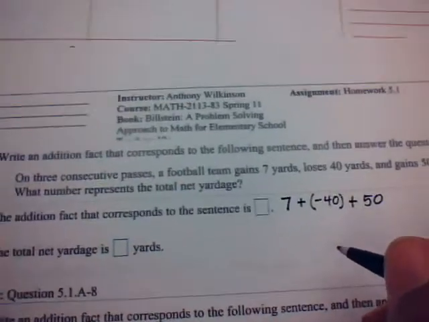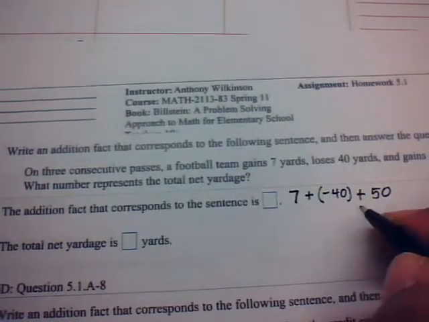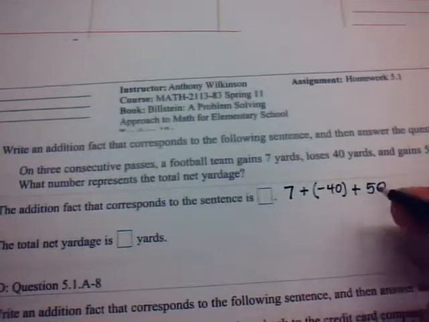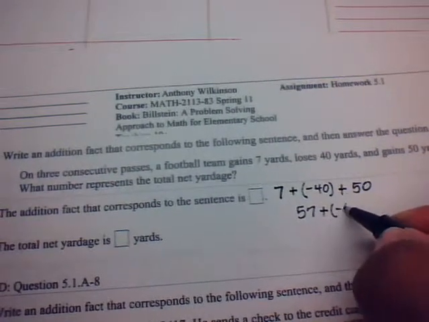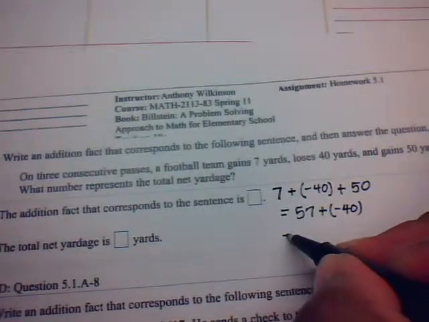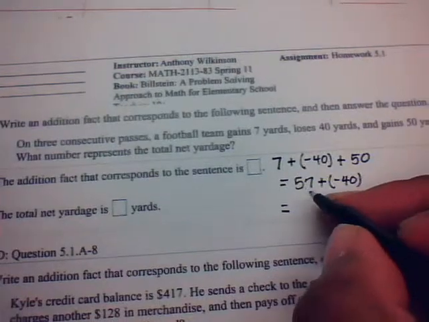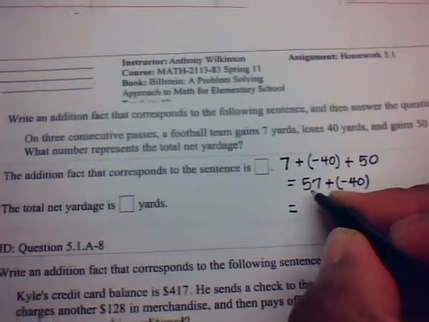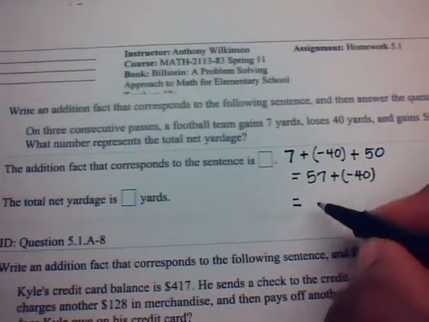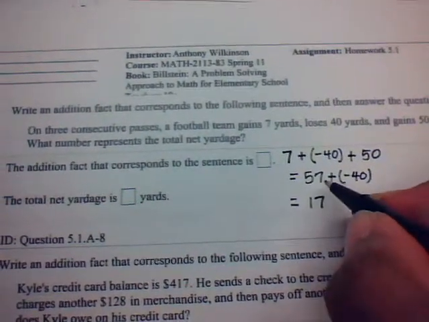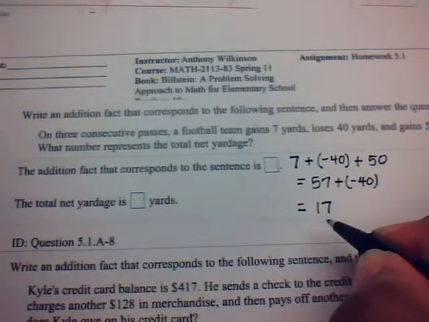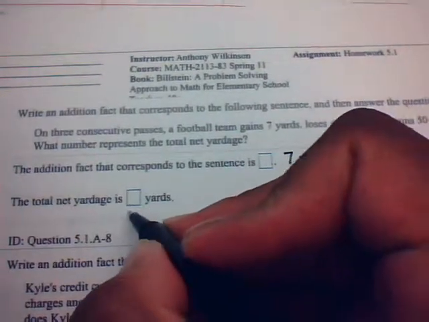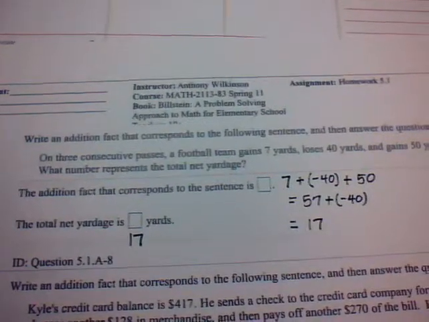And then from that, we want to find out what the total net yardage is going to be. Well, we can add all the positive numbers together. Add 7 and 50 together, you're going to get 57. So now you have 57 plus negative 40. And then we go ahead and use the rule for adding integers with different signs. We can subtract 40 from 57. That's going to give us 17. And 57 is a larger absolute value and it's positive, so the answer has to be positive 17. So the total net yardage is going to be 17 yards.